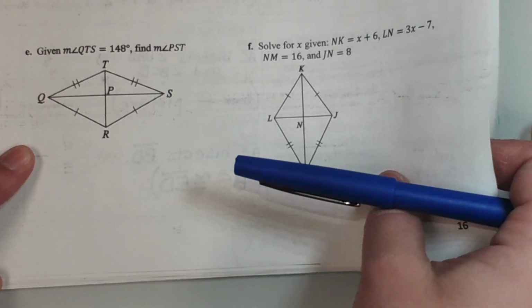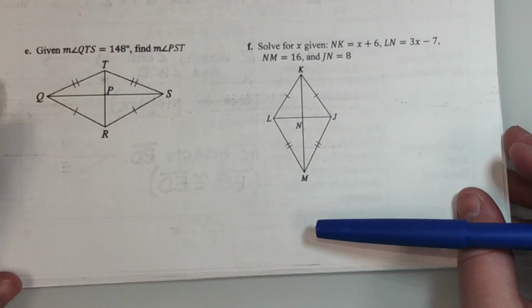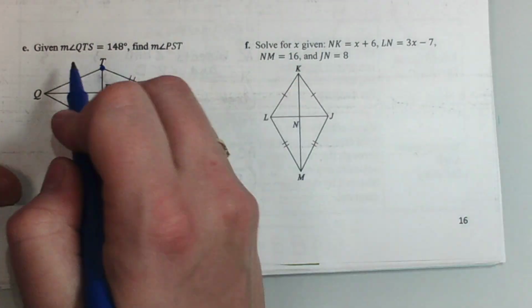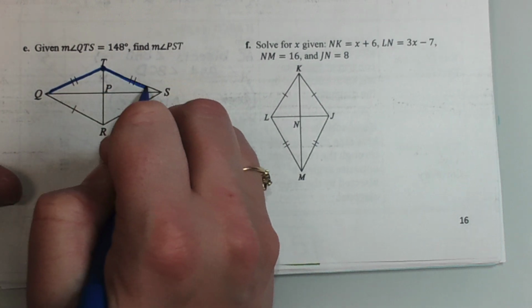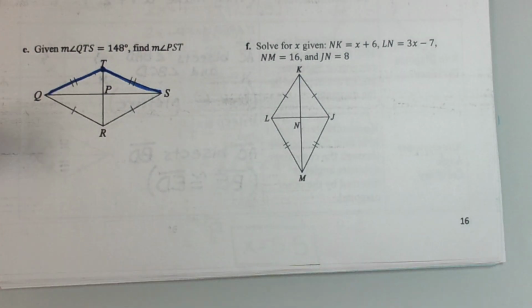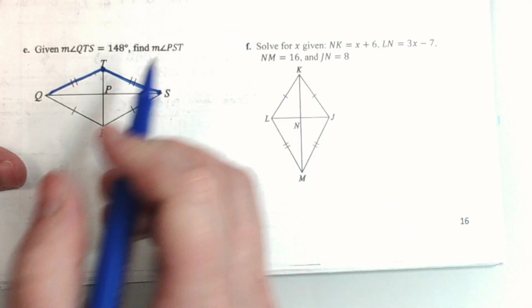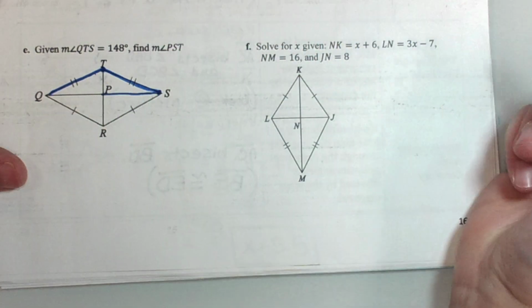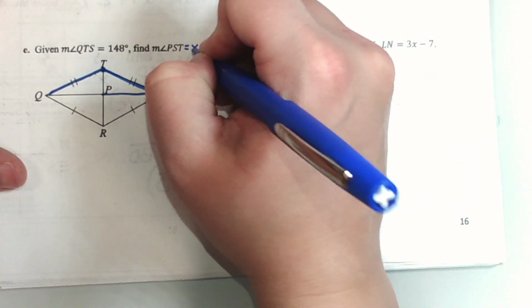We got 2 more left, and then we've just got a page that we're talking about a little bit. Okay. Given the measure of angle QTS is 148 degrees, find the measure of angle PST. QTS. T is the vertex, goes towards Q, goes towards S. It's this big angle here. I can't really write it in the picture because the diagonal's going through the middle of it. Angle PST. S is in the middle, goes towards P, goes towards T. That one is what I'm looking for. It's right here. I notice there's not an X in the problem, so for the sake of ease, I'm going to call that X.